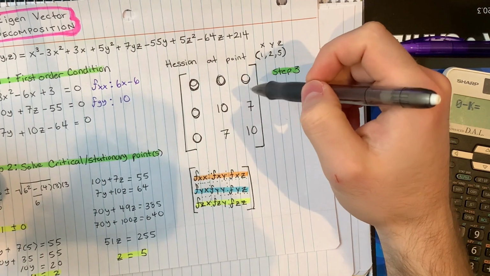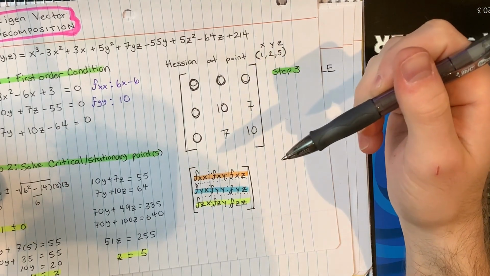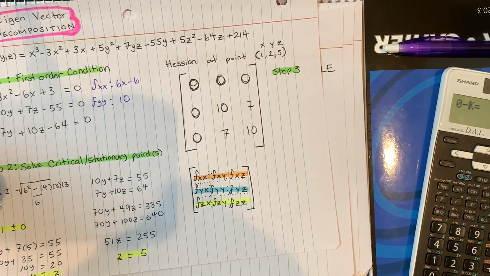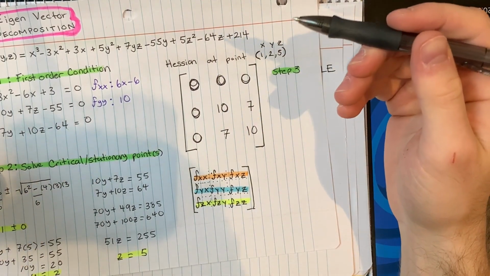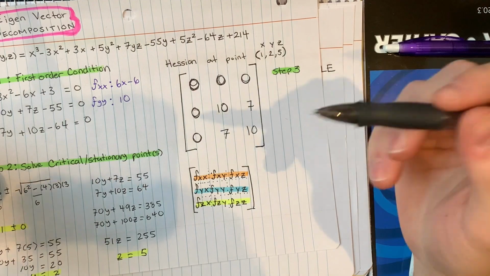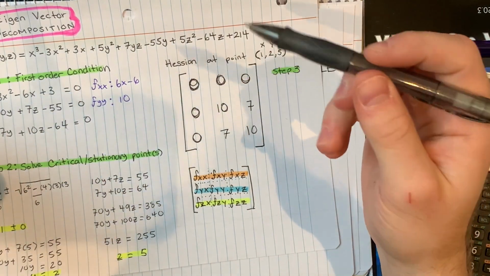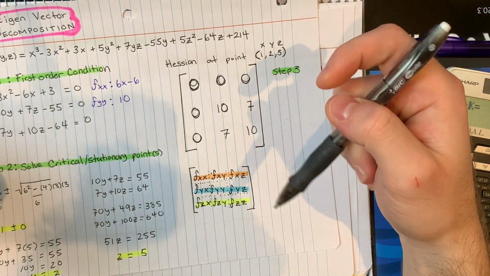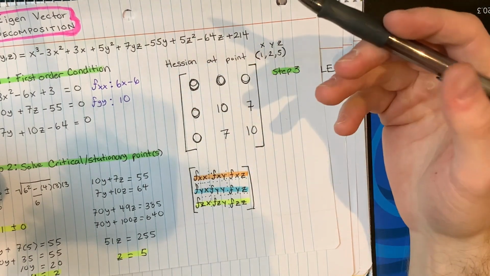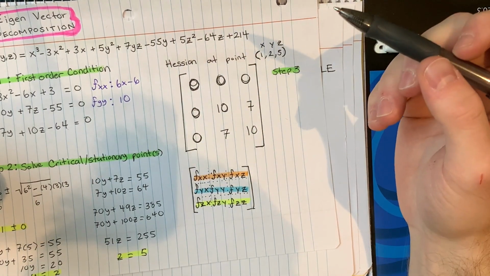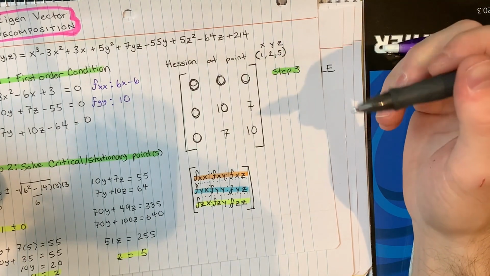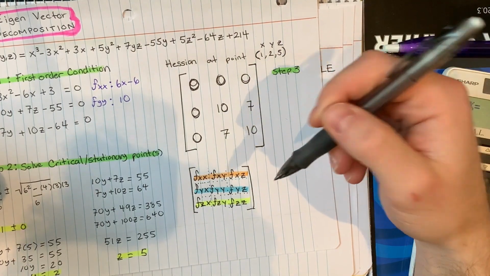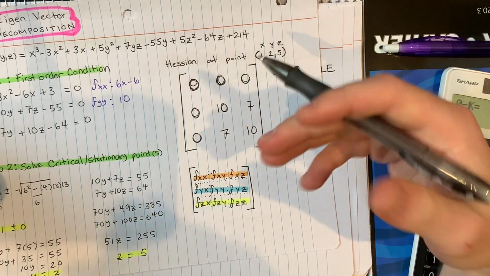When we're looking at this Hessian, we do something called a leading principal minor test, which I'm not going to go over here. I'll cover that in another video probably. Essentially, it will tell us the definiteness of our function at this point, whether it's semi-definite or positive definite. Basically, it's telling us is it a max or min?